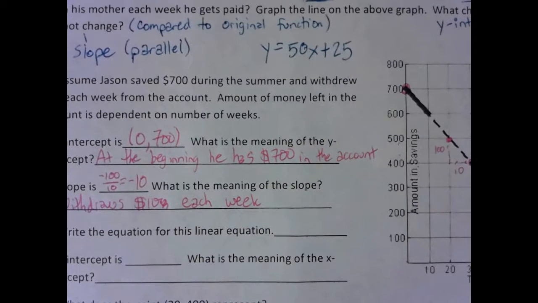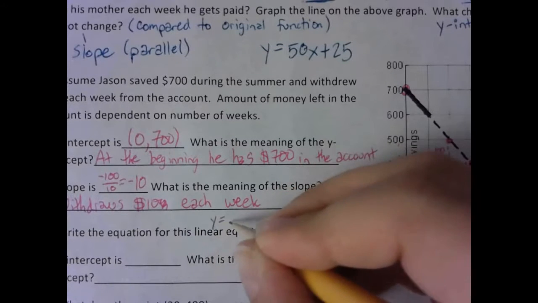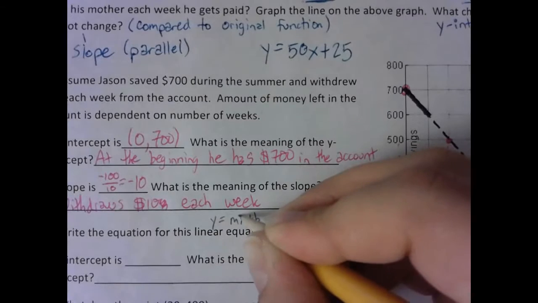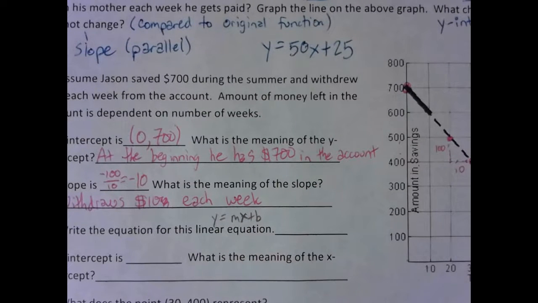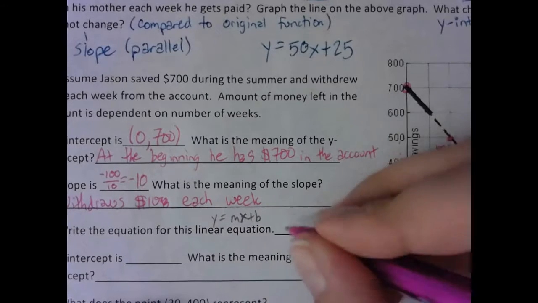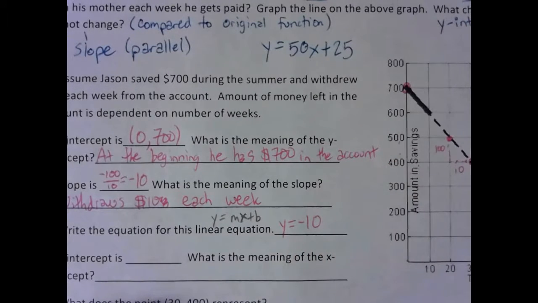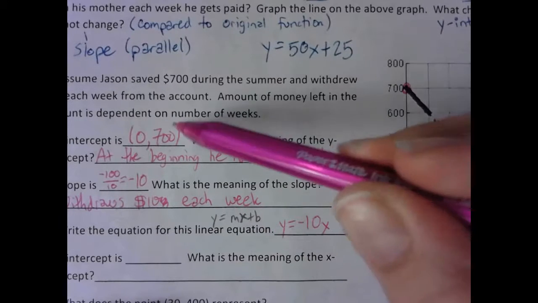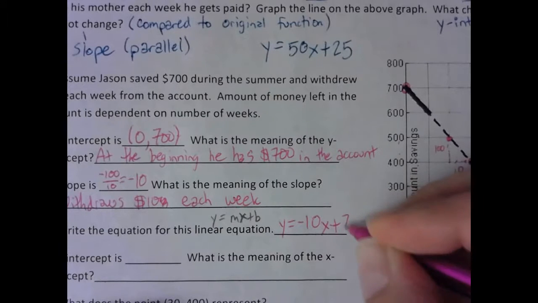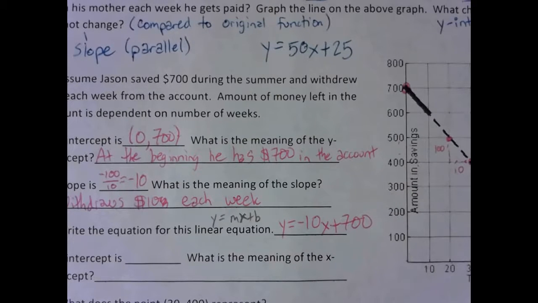Okay, pause again, try C. See if you can do C by yourself. And then when you've got it, press play. Alright, we need to write an equation. Once again, we're going to use the one we like so much. We're going to use y equals mx plus b. So that means we need to know our slope. Well, we already found it. So we got y equals negative 10x, don't forget your x. And then we need to add b, which is our y-intercept, which we set up here is 700. So plus 700. Fabulous. Again, pause, try letter D, and when you think you've got it, press play.